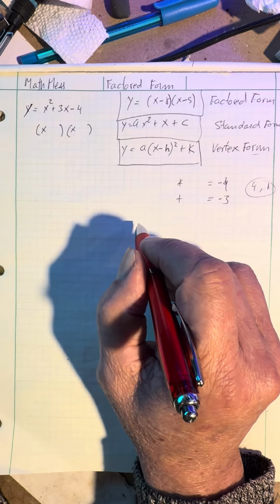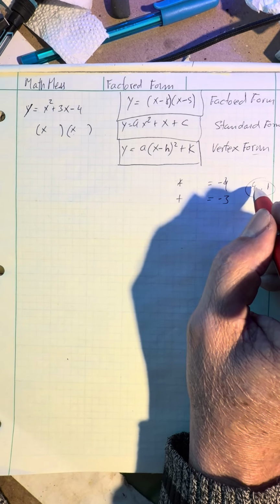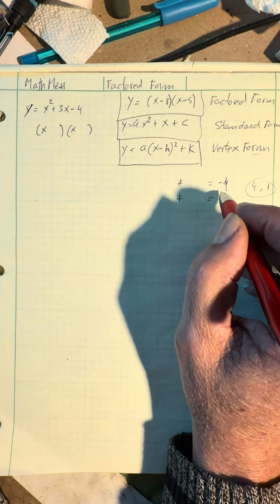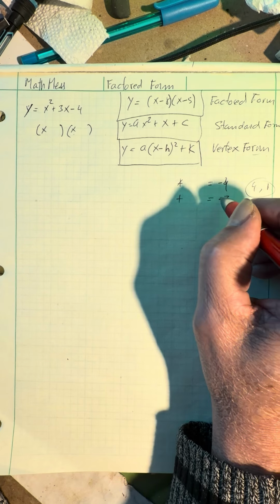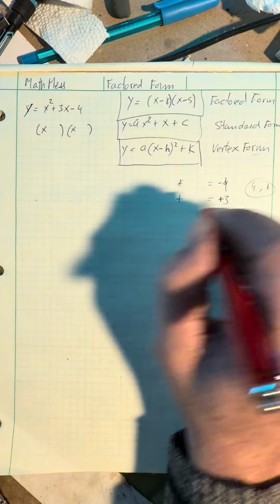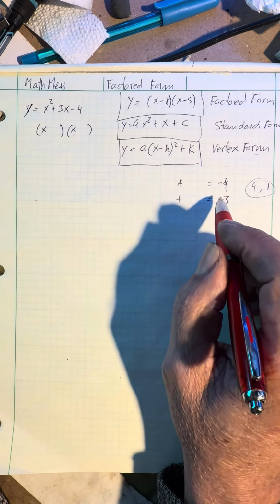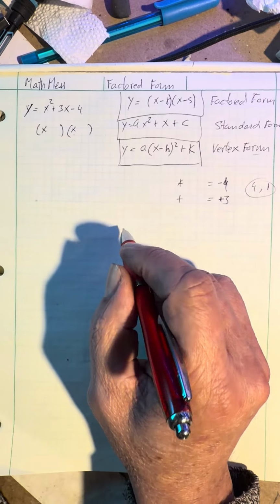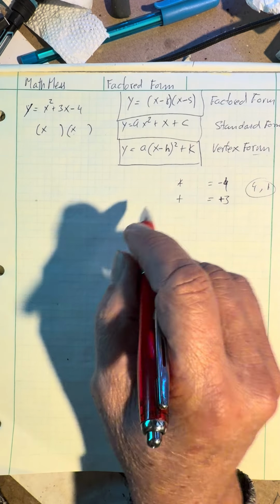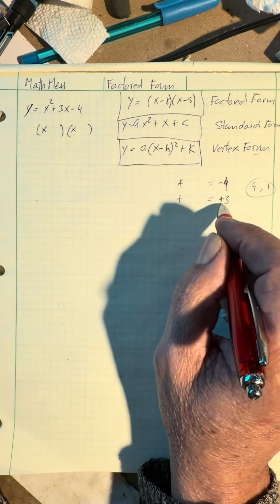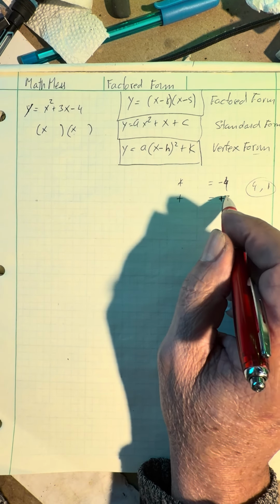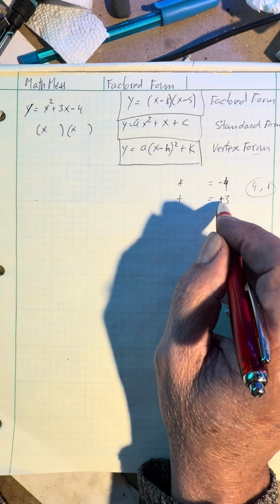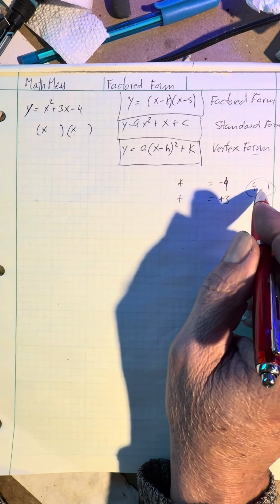Now we have to find out what sign they have to be. This is positive and this is a 4. Because when we subtract, the number gets the sign of the biggest number, the biggest number between these has to be positive.